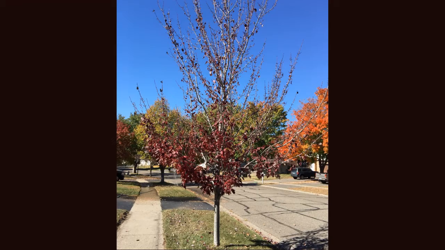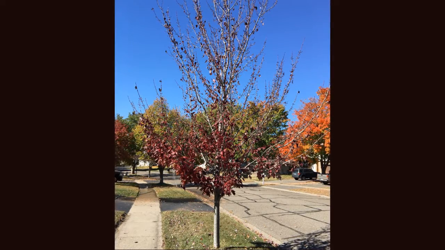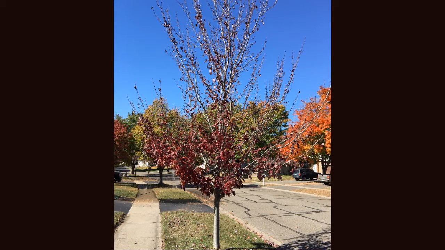This tree is taller than I am. It has a very straight trunk. I can reach my hands around it. Right now, the leaves are very dark red.